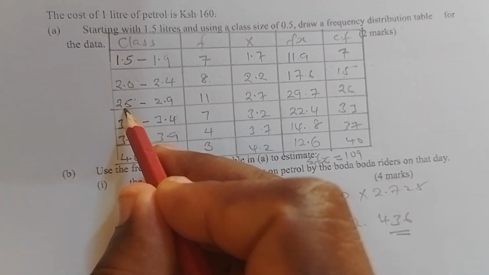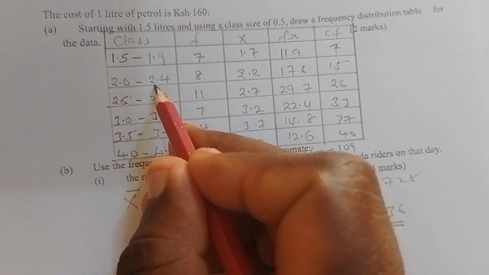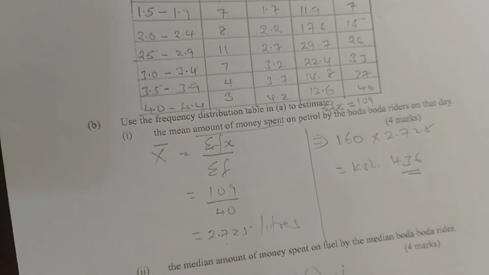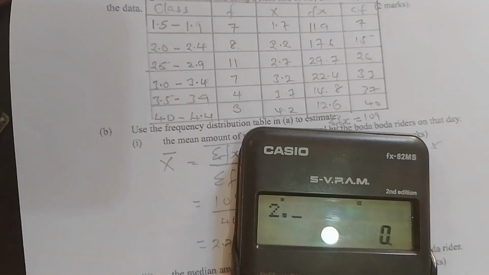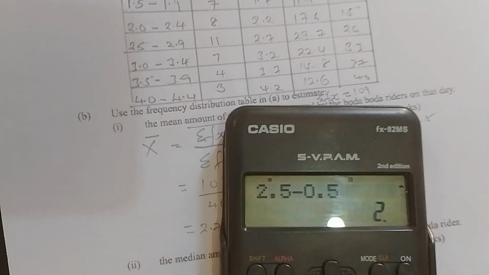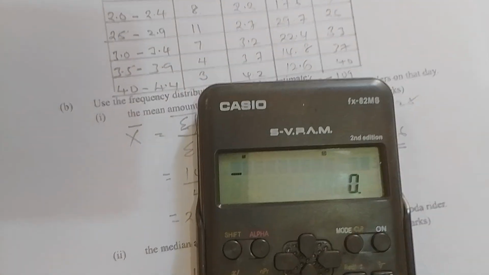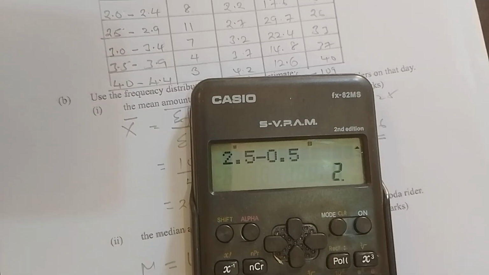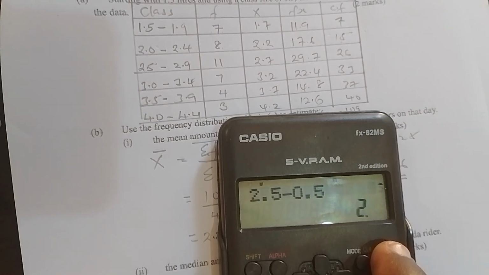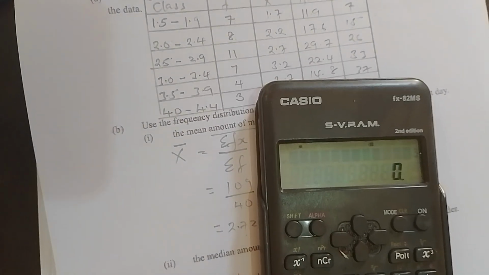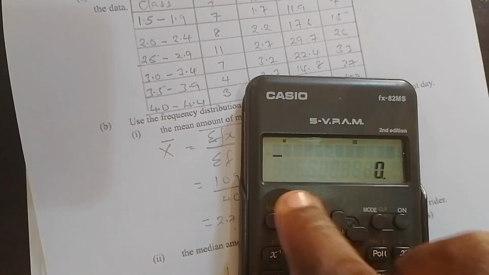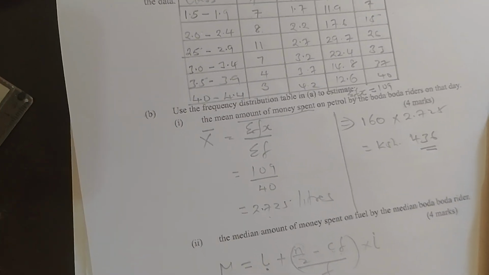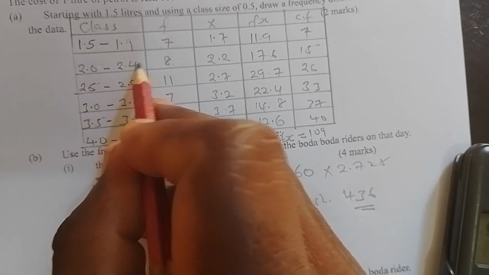The lower limit of this median class is supposed to be 2.5 minus 0.5, so just look at this one, 2.4. The lower limit of this will be 2.45.